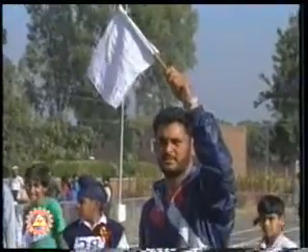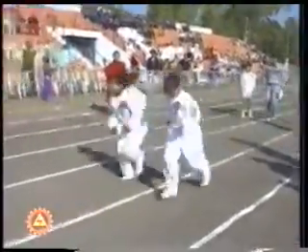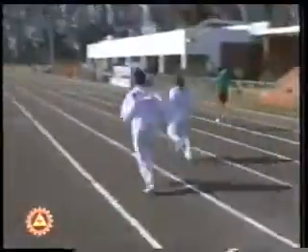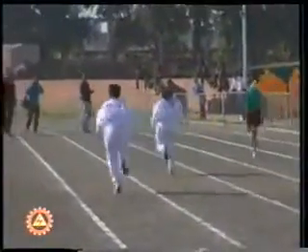Flag is waved to start the sprint. This is an event that takes place depending on the condition of the flag.